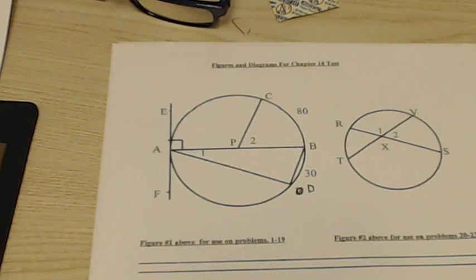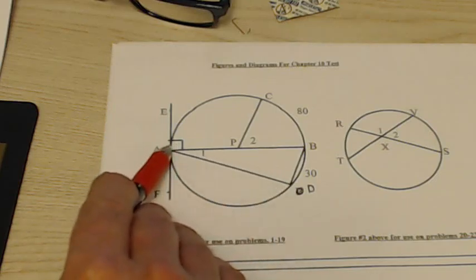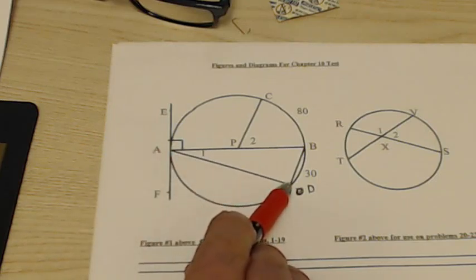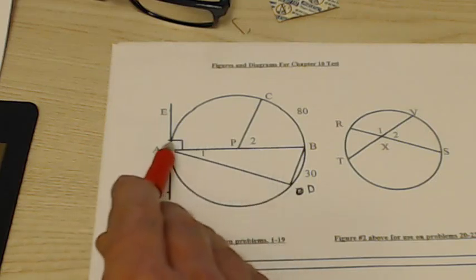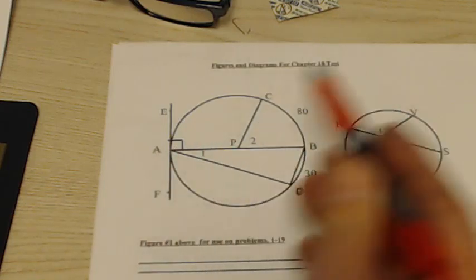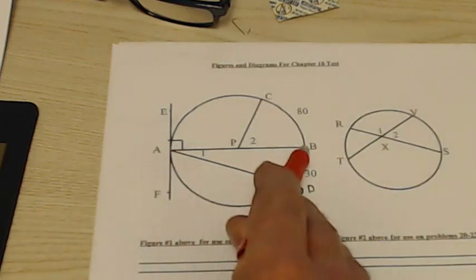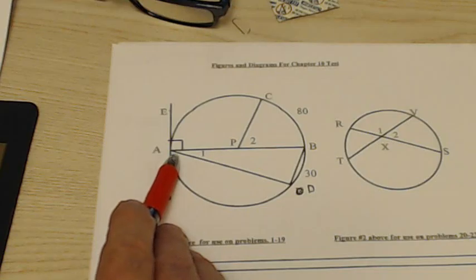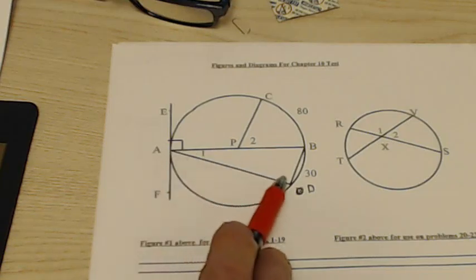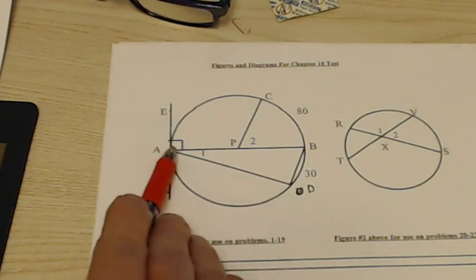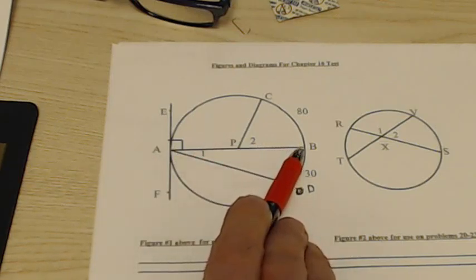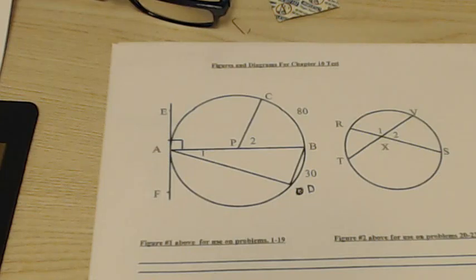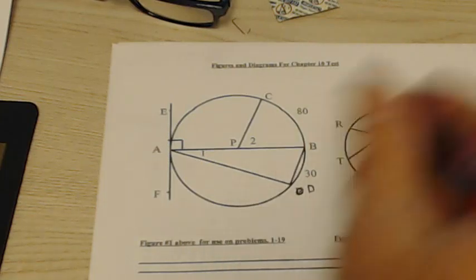Problem number 3 asks about segment AD, what it's best described as. Segment AD connects 2 points on the circle. It's called a chord. Segment AB is also a chord, but it has a better term. It's a diameter. So problem number 3, segment AD is a chord, choice A. Problem number 4, segment AB is a diameter, choice B. Problem number 5 asks about segment PC.